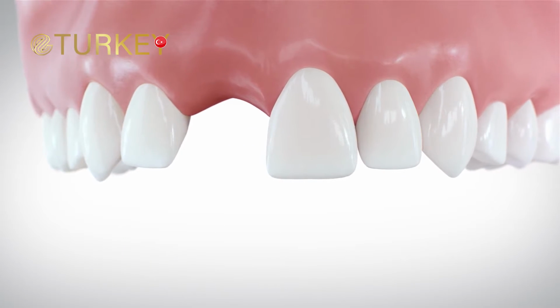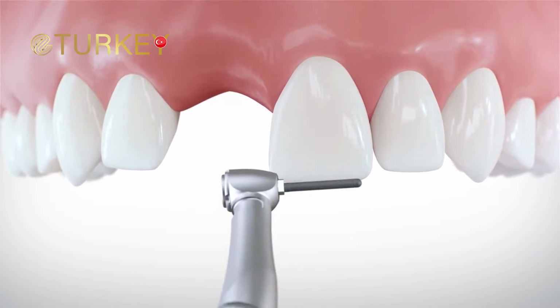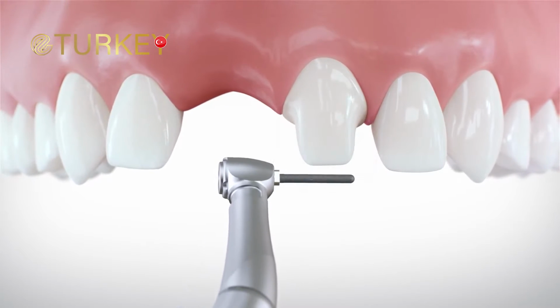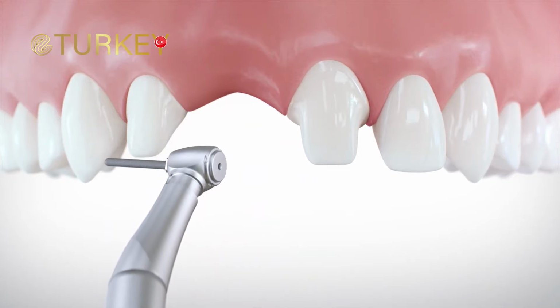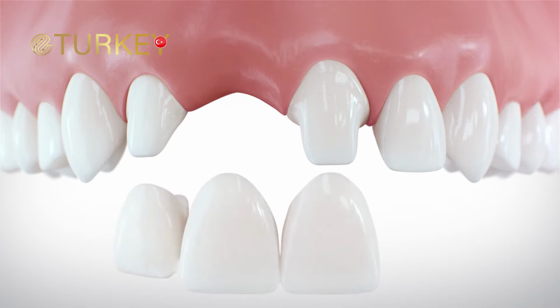There are two ways to replace a tooth. Traditional solutions, like a tooth-supported bridge, involve grinding down adjacent healthy teeth to support the bridge.